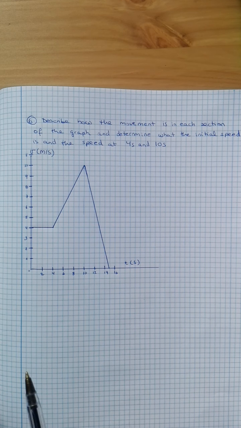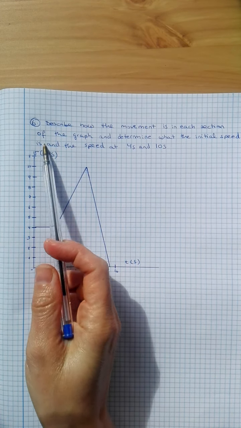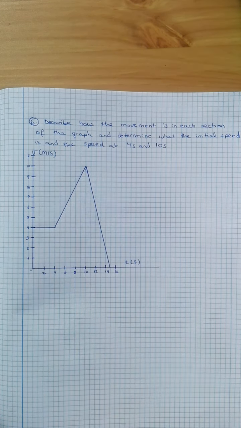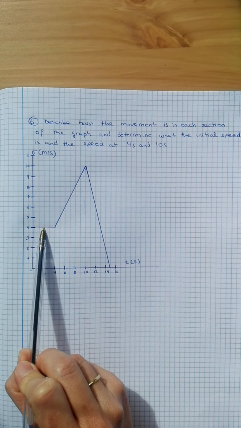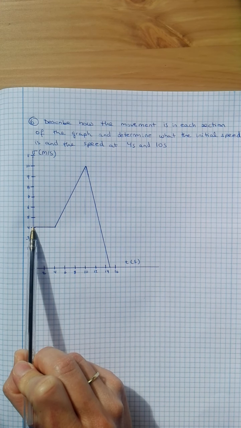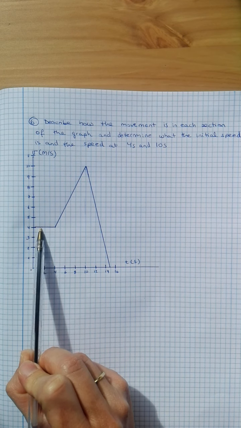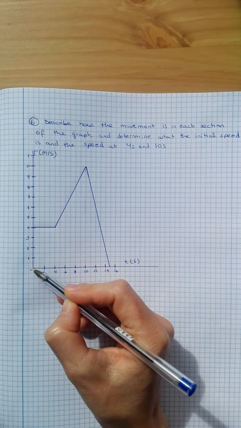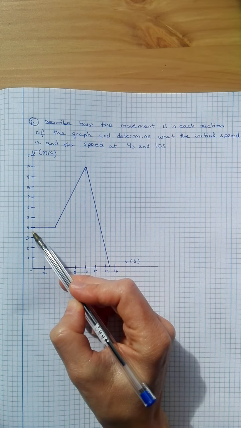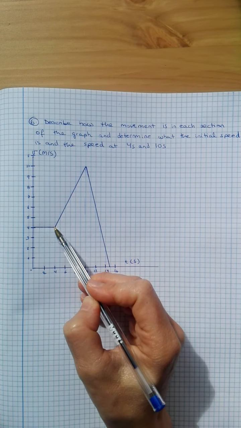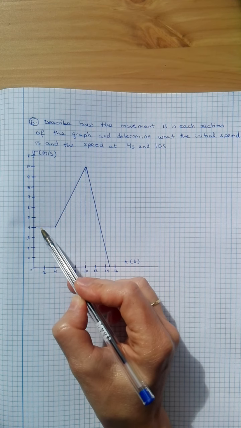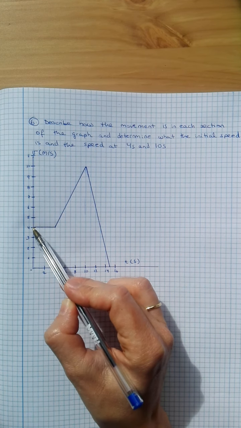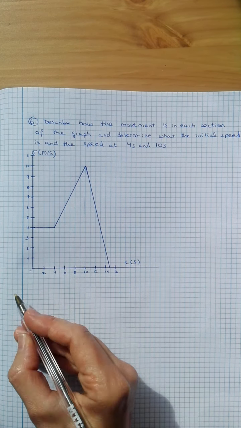The first thing, as I always tell you, you have to notice what you are representing. In this case, the speed. So in this first part of the graph, you see that we have a horizontal line, so the speed is not changing from 0 seconds to 4 seconds. The speed is always the same, 4 meters per second.